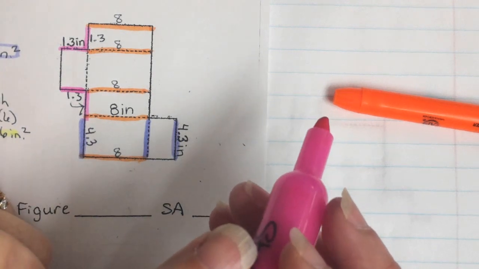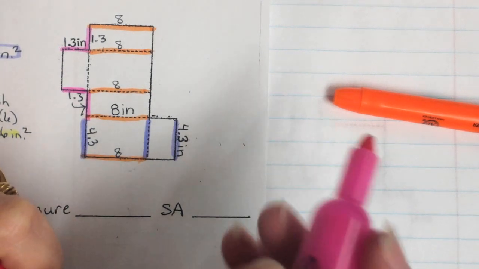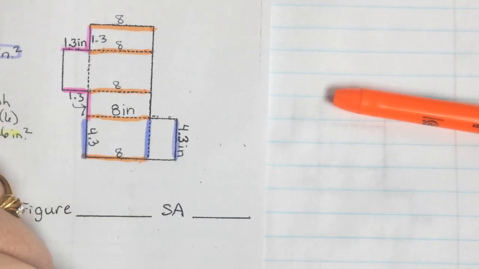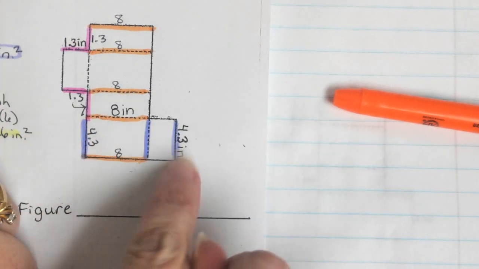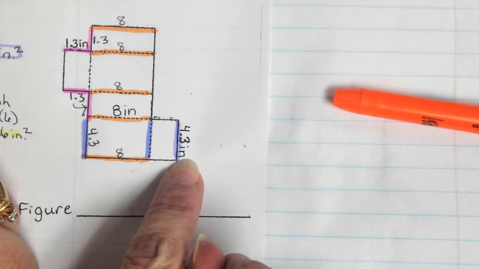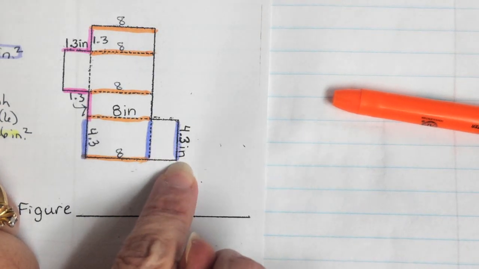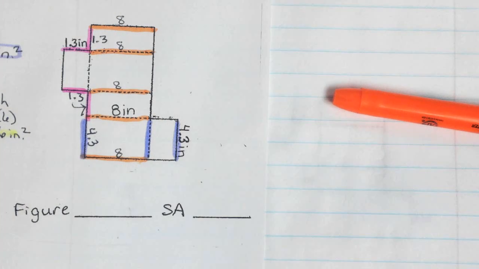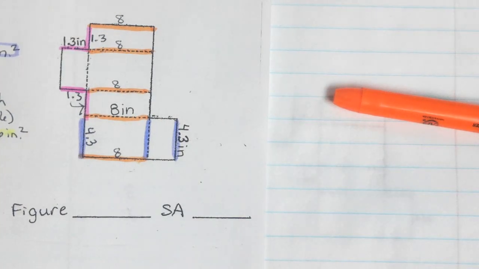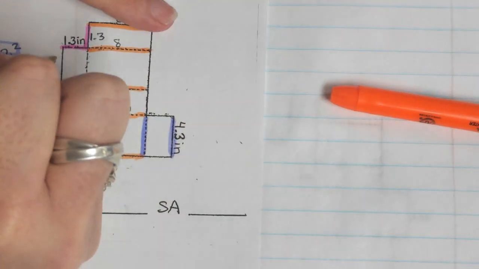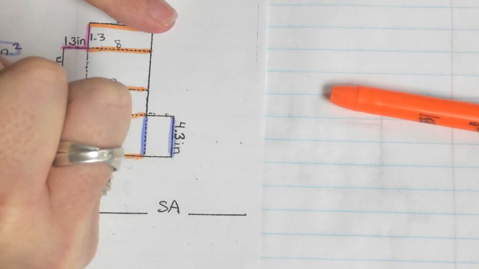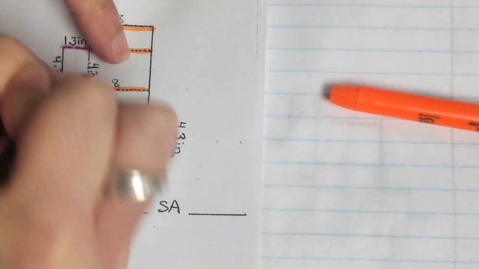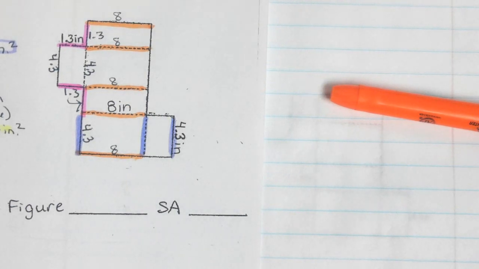Now, last part. If this one's flap is 4.3 down here, what do you think that is? 4.3. So we know the tissue box isn't all crushed and crookedy and stuff. This one is also 4.3. And it goes back to the way it's folded and when those opposite sides touch.